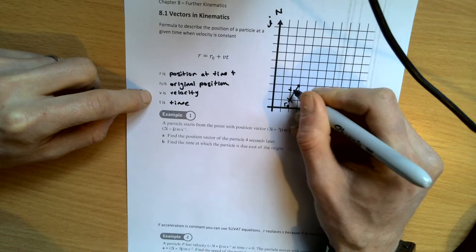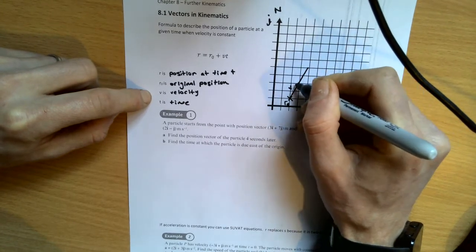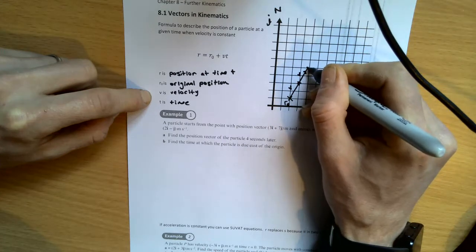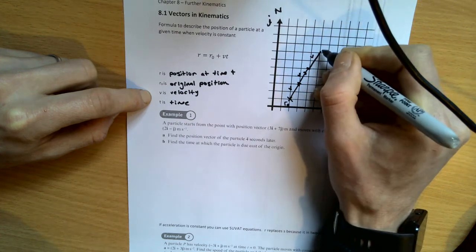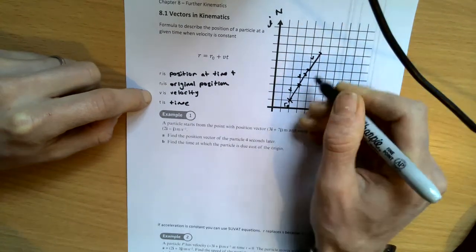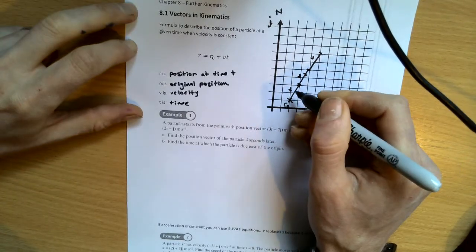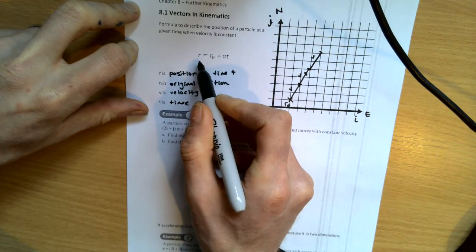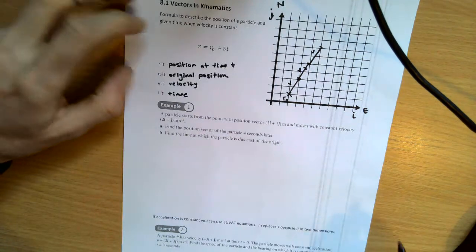So that will be 1v, and that will be after 1 second. Then it will go off in v again. That will be after 2 seconds. v again, 3 seconds, etc. And you can see it's created this straight line graph. This straight line graph is kind of like a y equals mx plus c equation. Right, let's apply that to an example.